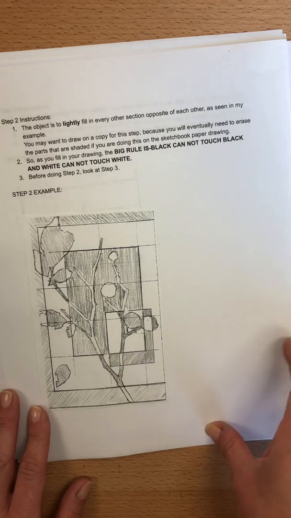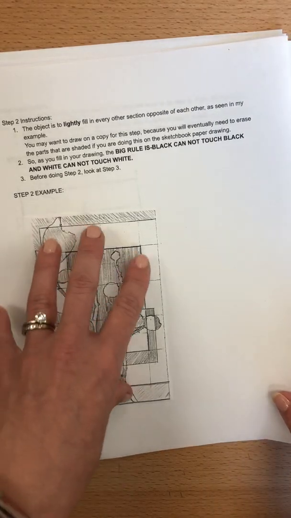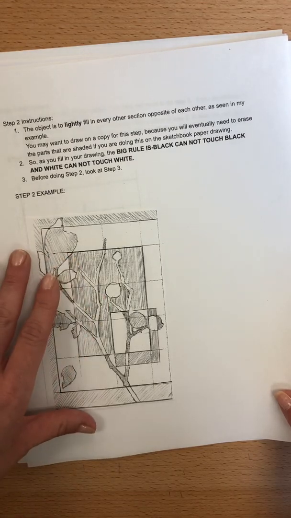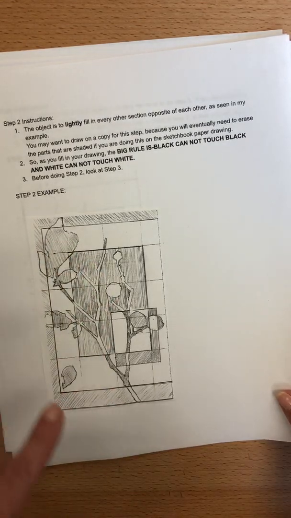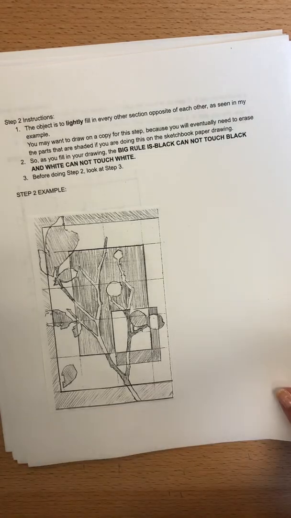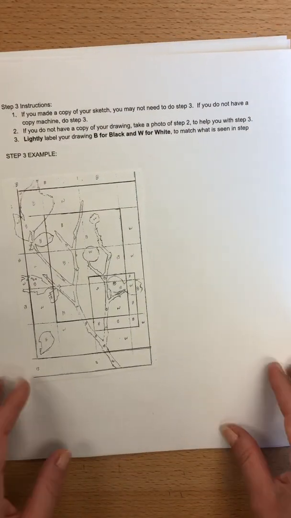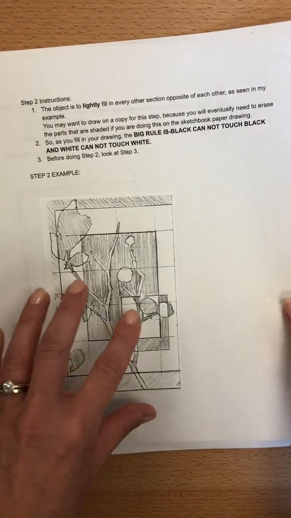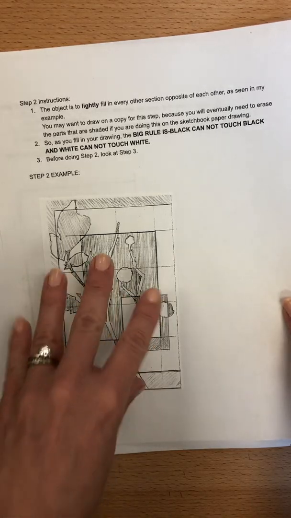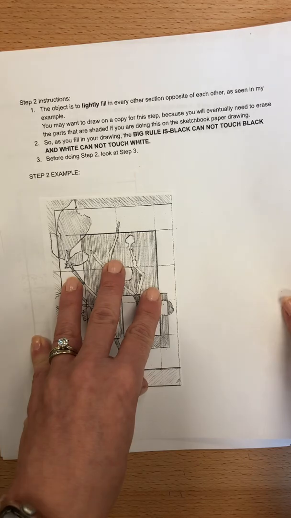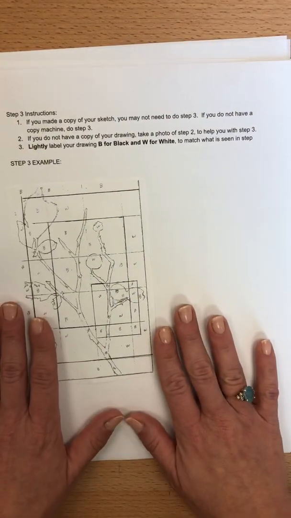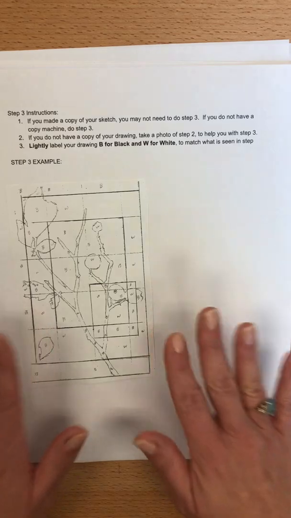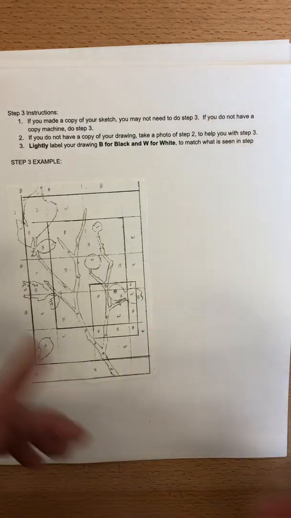So from here, if you're drawing on a copy, you may not have to do step number 3. If you're drawing on your original, if you don't have access to a copy machine, really draw lightly on this thing. Also, if you don't have access to a copy machine, one thing that I would tell you to do is take a photograph of your drawing right here. Then after you erase this drawing, if you're drawing on your original, you can refer back to what you have on your phone to fill this out.